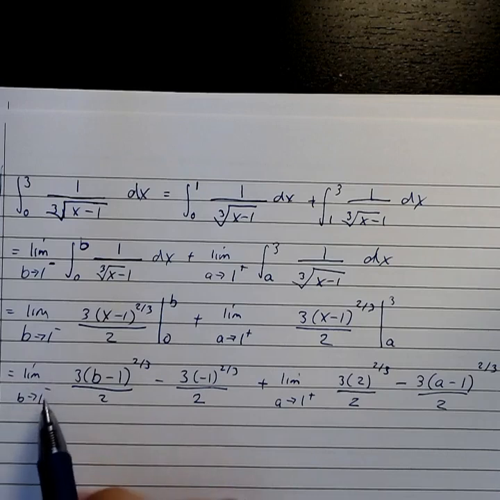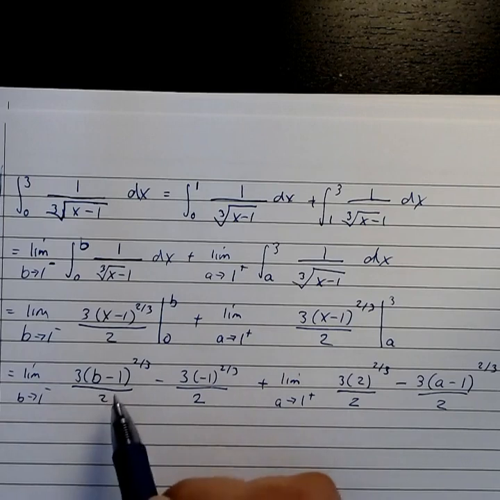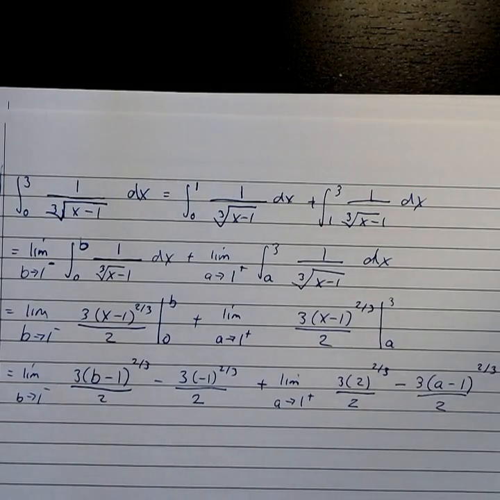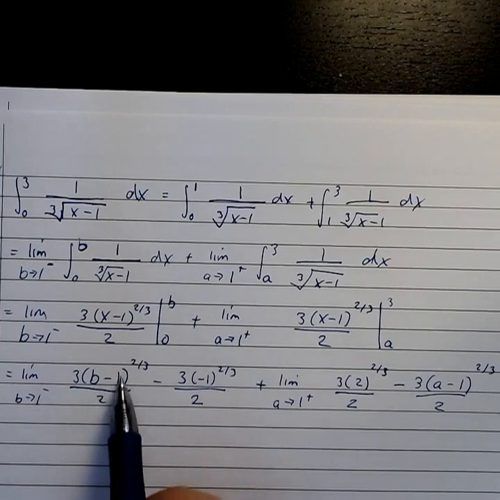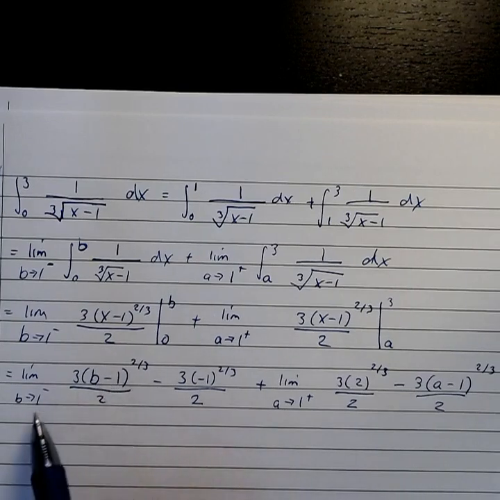As b approaches 1 from the left, all right, well then this expression here is approaching 0, because after all, if you're approaching 1 minus 1, that's going to approach 0. Now, does that negative make a difference? Well, not in this case, because if you approach 1 from the left, that would be something like 0.9 or 0.99.